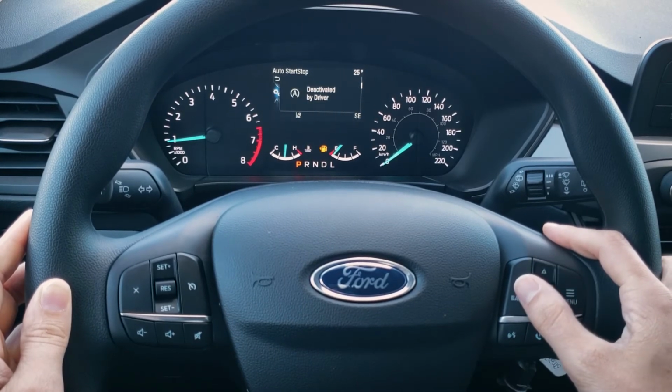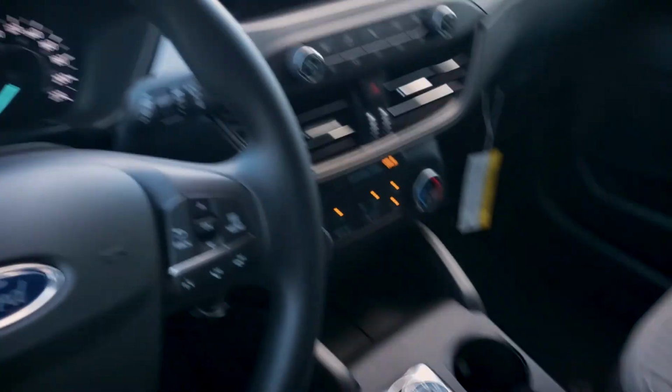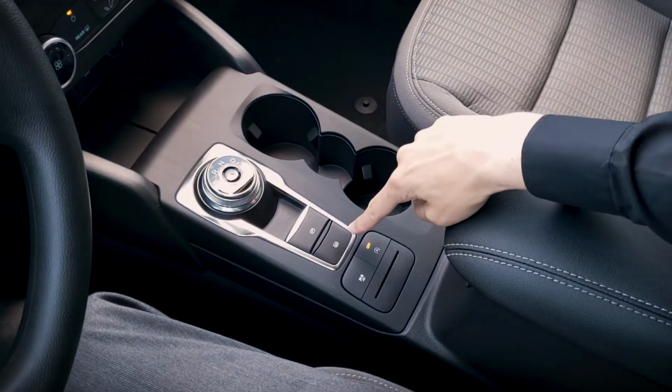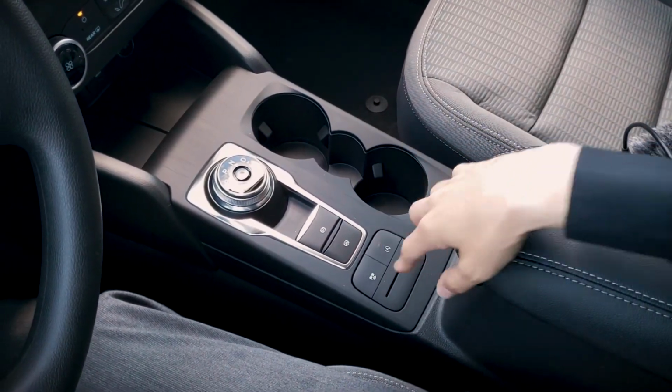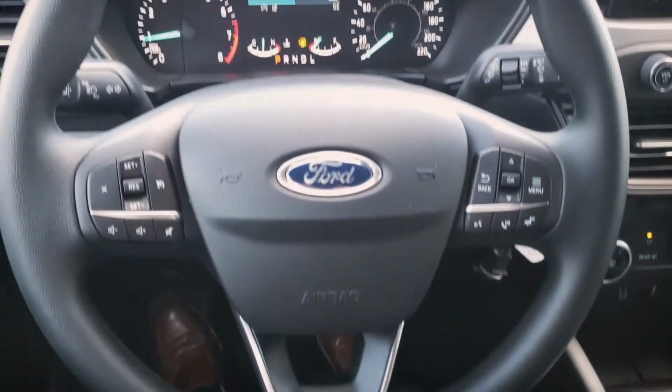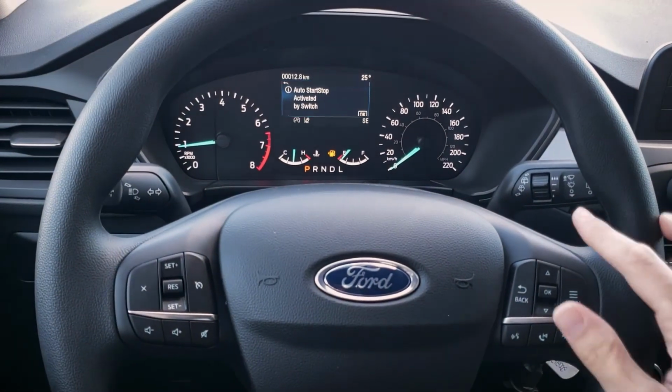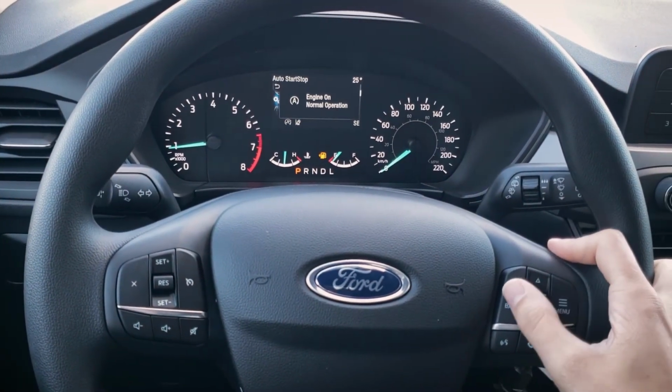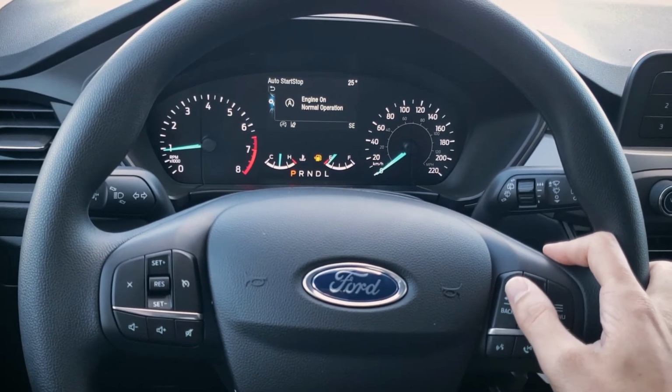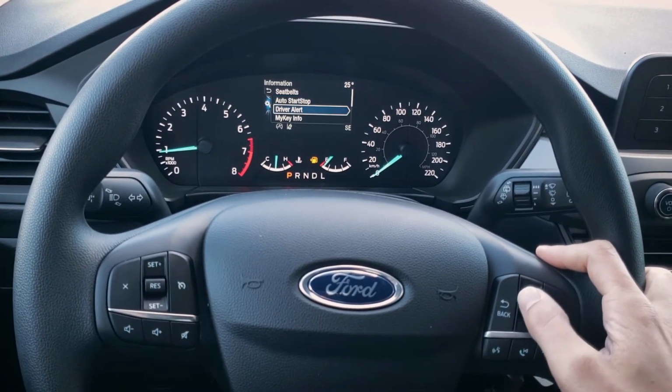Auto start stop, so it's been deactivated, and I know it's been deactivated because if we look here, so if we press that, it's going to turn that system back on, and moving up, as you can see, it's been activated by us, so it's activated and it's working as normal. Pressing back, we can then jump into our driver alert.